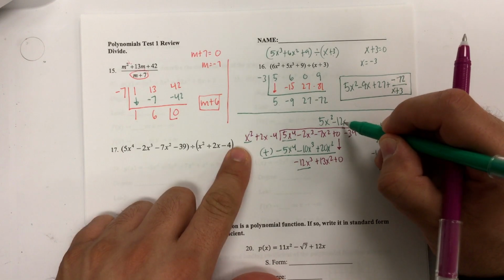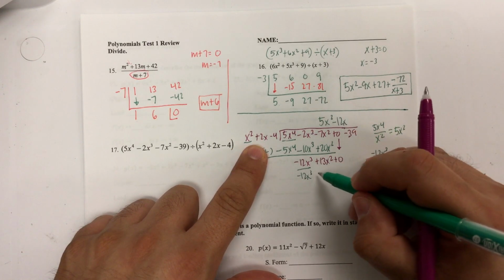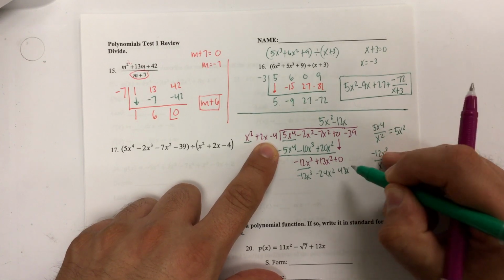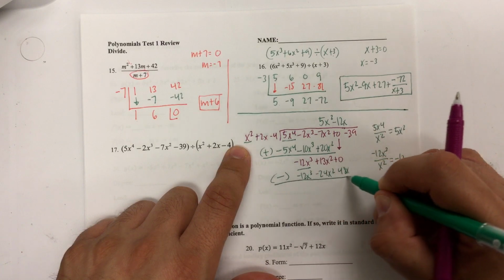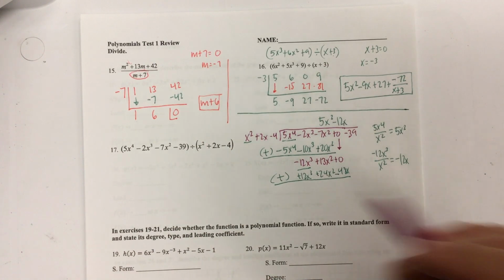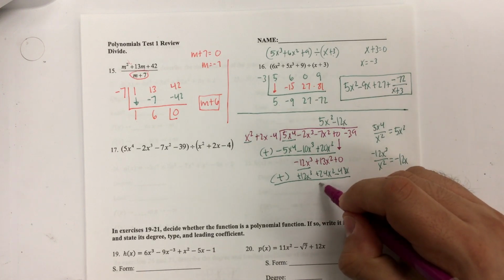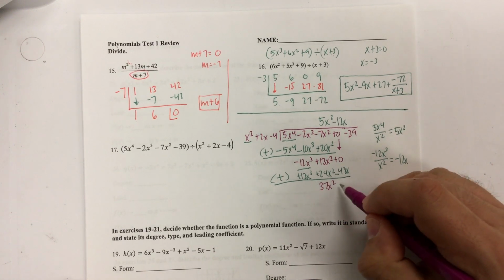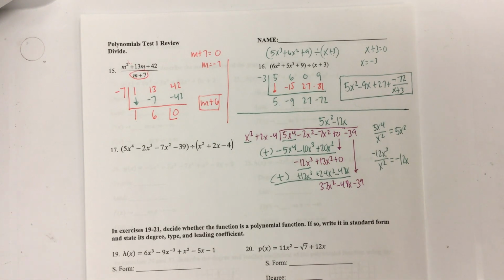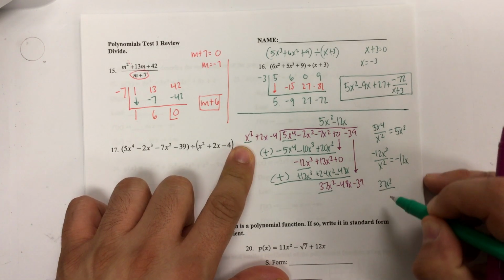And then multiply that to the divisor. So negative 12x times x squared is negative 12x to the third. Negative 12x times 2x is negative 24x squared. Negative 12x times negative 4 is 48x. We are now going to subtract that, which we flip the sign, so plus, plus, plus, minus. So negative 12x cubed plus 12x cubed is 0. 13x squared plus 24x squared is 37x squared. 0 minus 48x is negative 48x, and then we bring down our next term, which is minus 39. So now we take 37x squared, our leading term, and divide it by x squared.